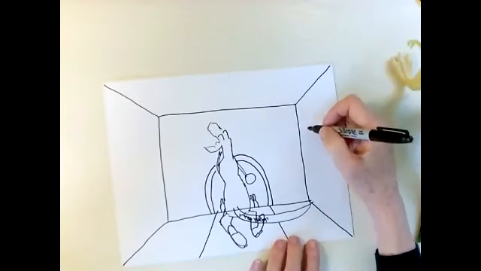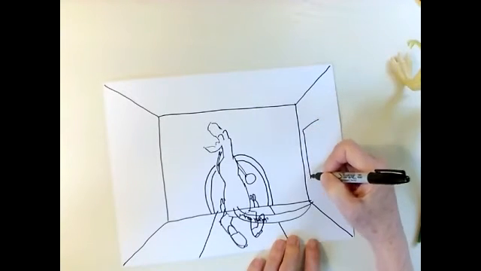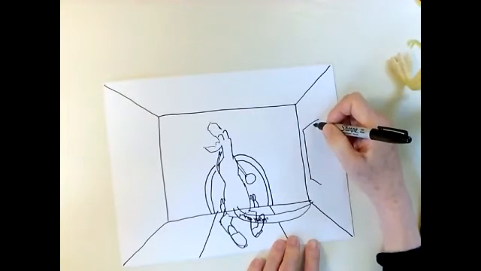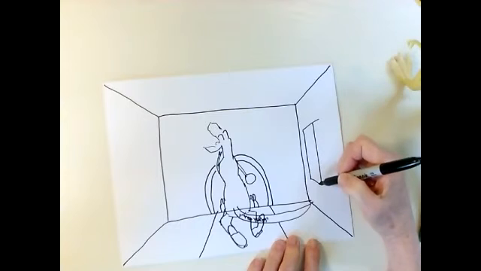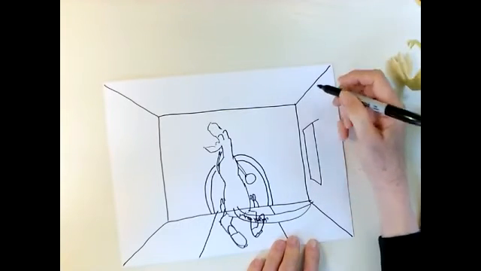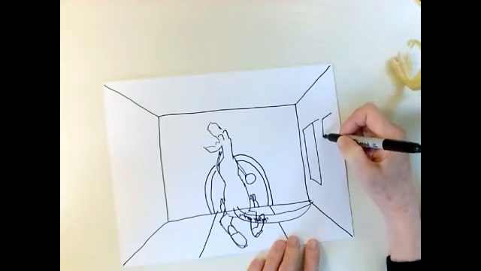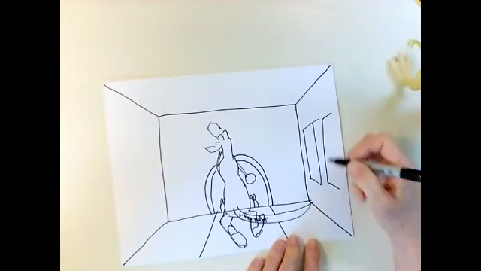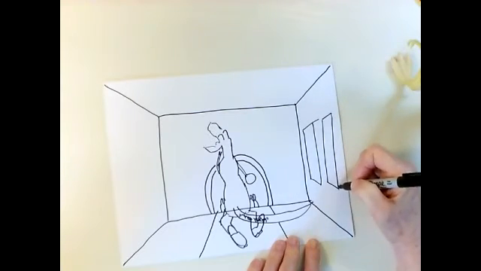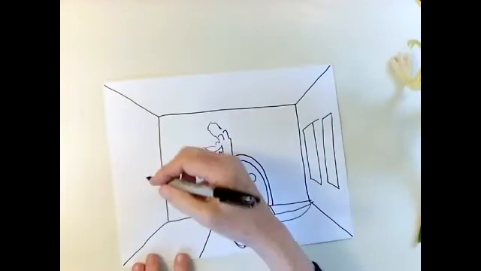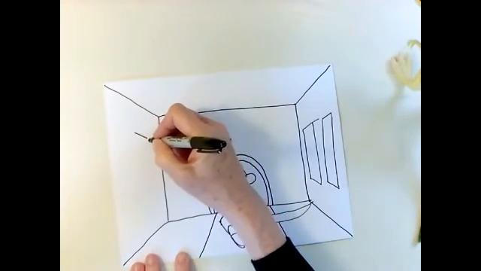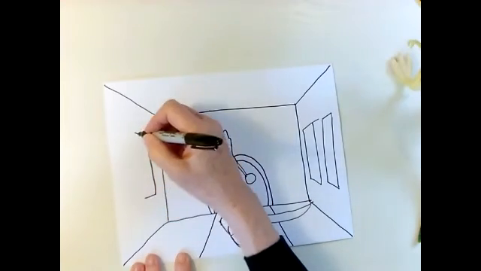Now, I'm going to say that there are posters on the wall over here, and you'll notice that the lines that are on the top and the bottom are similar to the lines that are at the top and the bottom of the walls and the ceiling, and that is to create the illusion of space. And I'm going to put posters on this side too.